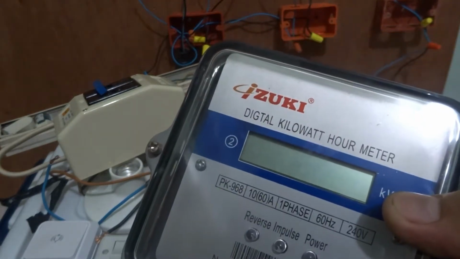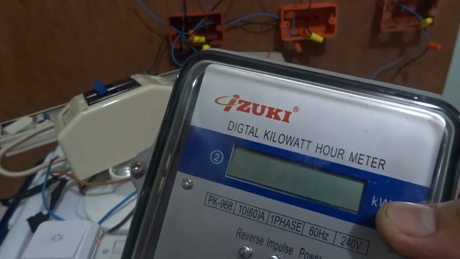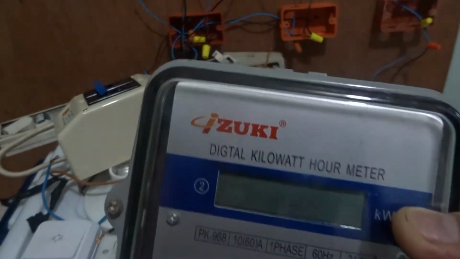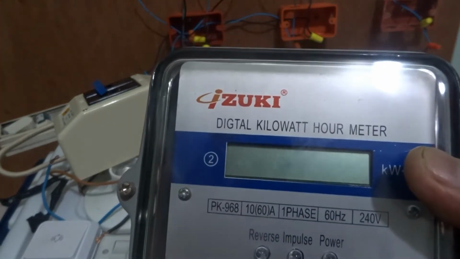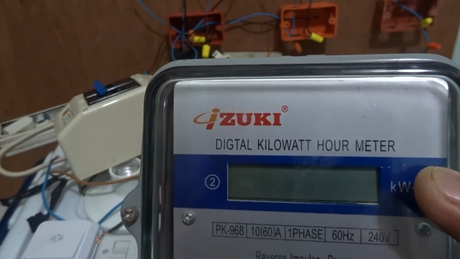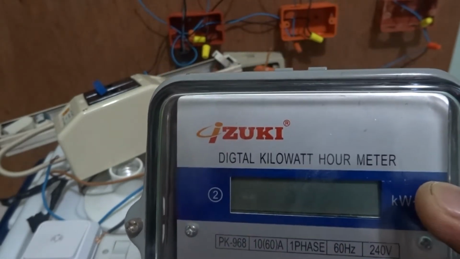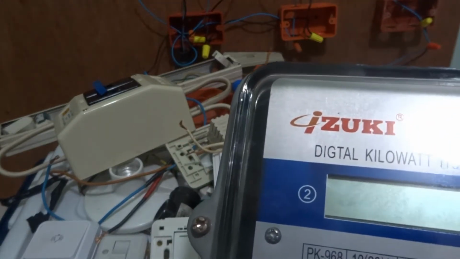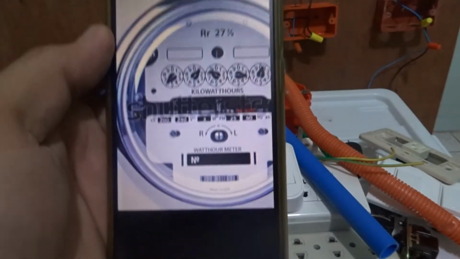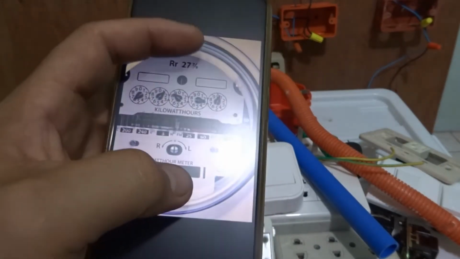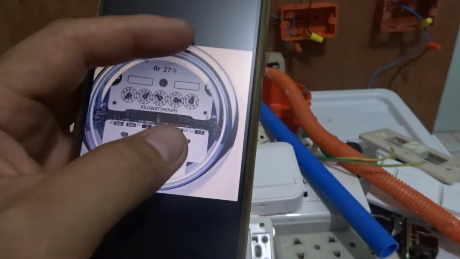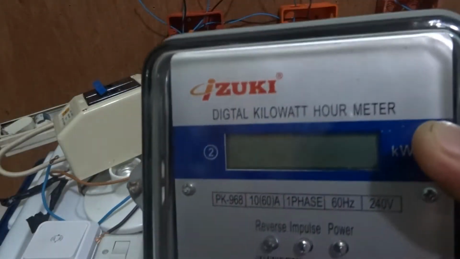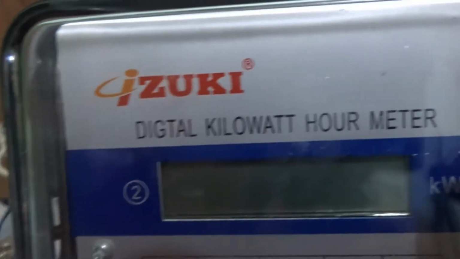It is used by the National Electricity Grid to measure the units of electrical energy used or total power consumed in your household circuits. Most electric meters installed are analog meters, which display units intended to be read visually. Just like this. This is an example of an analog meter. This one that I'm holding is a digital kilowatt hour meter.